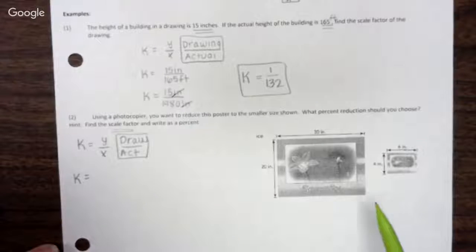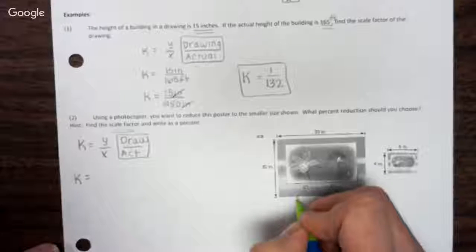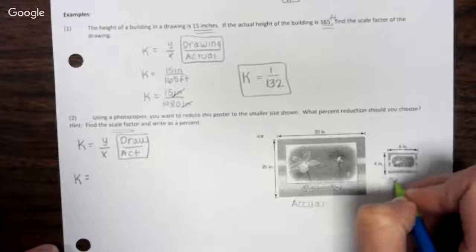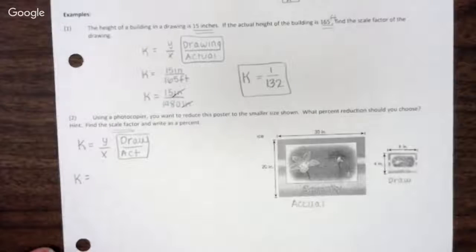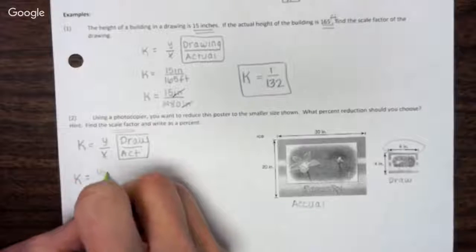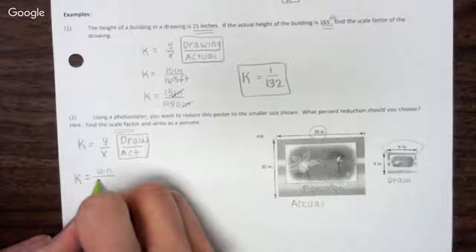So this is the actual poster right here because we're going to reduce it. And this would be your drawing. All right, so take one of the dimensions. Say we take the top length. That would be 6 inches. The top length of the actual is 30 inches.